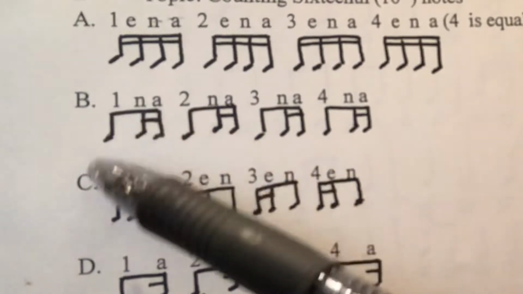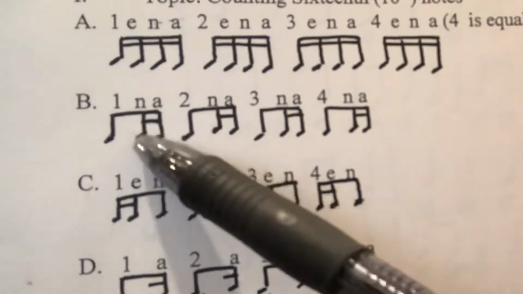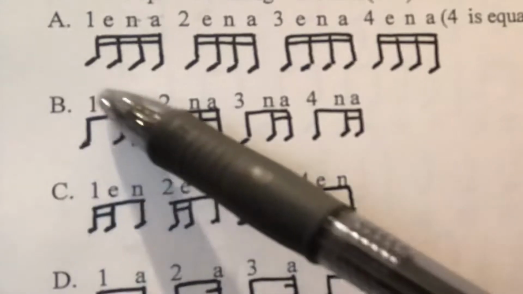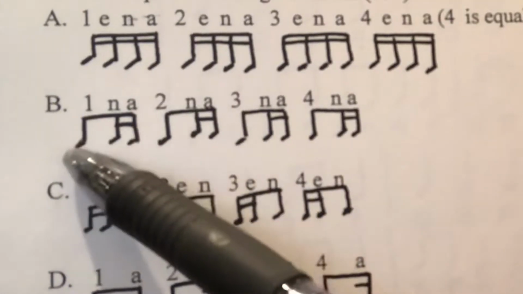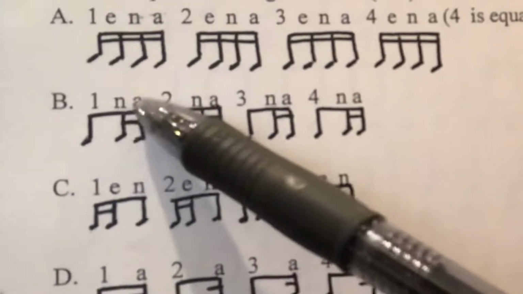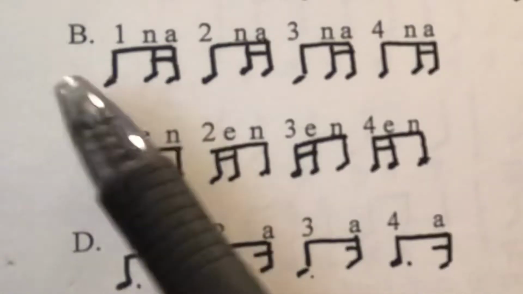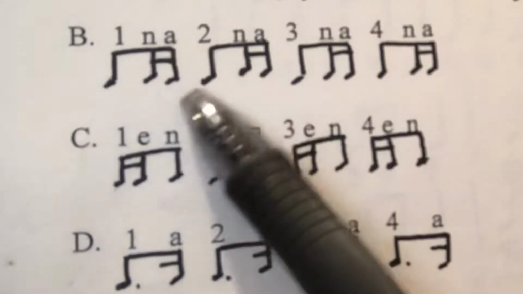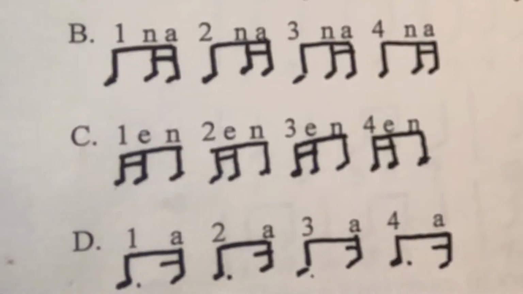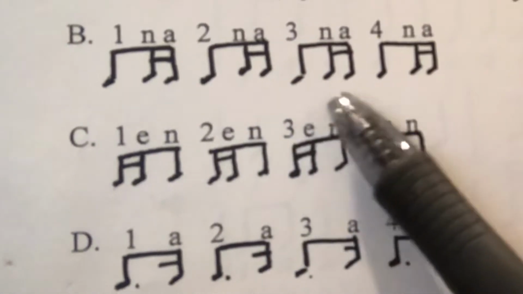On the next line, we have an 8th note followed by 2 16th notes. So that means that 8th note is equal to half of a beat, and then these 2 16th notes would complete 1 beat together. Now to count it, we're going to go 1 and a 2 and a 3 and a 4 and a. Count that with me. 1 and a 2 and a 3 and a 4 and a.